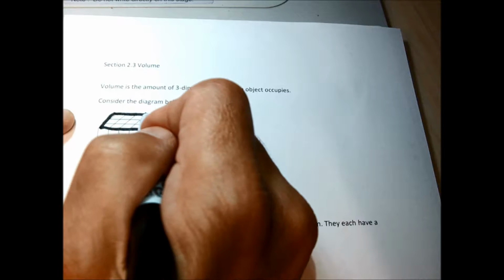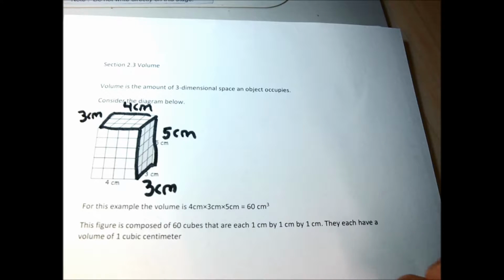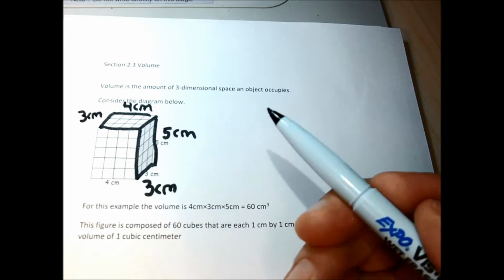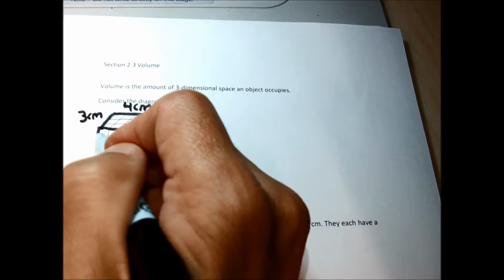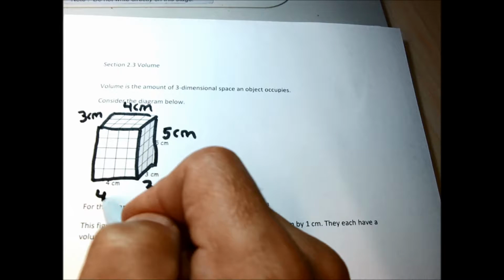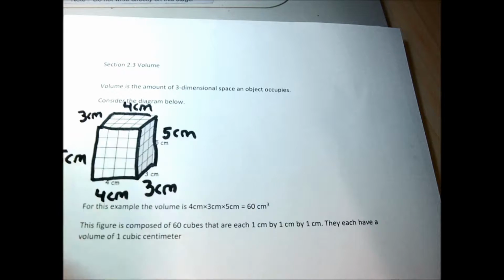The top of my box is a 3 centimeter by 4 centimeter rectangle, and the bottom, you can't see the bottom, but it's also that case. And this face right here is a 4 centimeter by 5 centimeter rectangle.